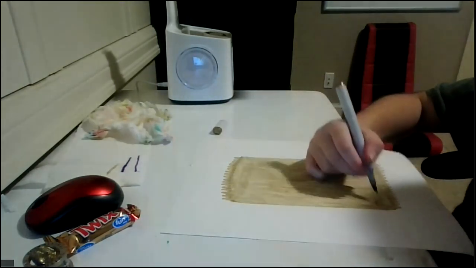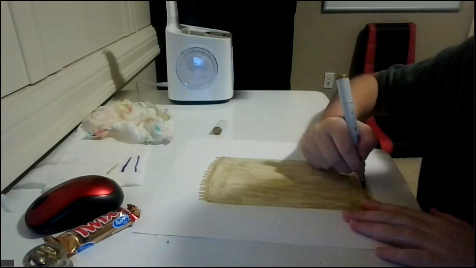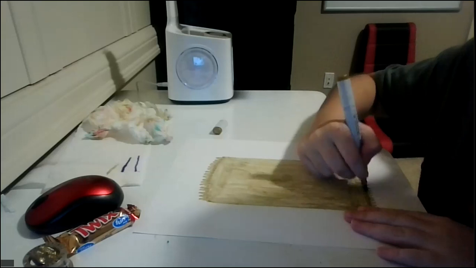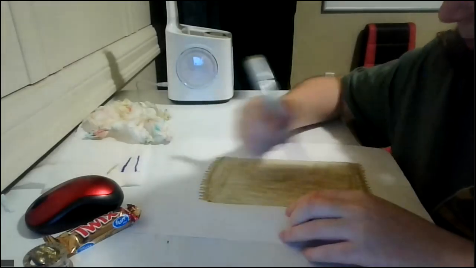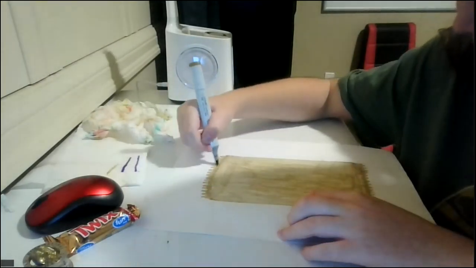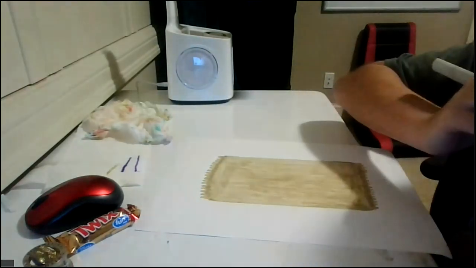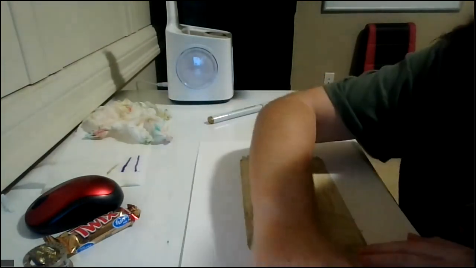Okay. There's not much white showing. Even if there is, the red will kind of block it up.